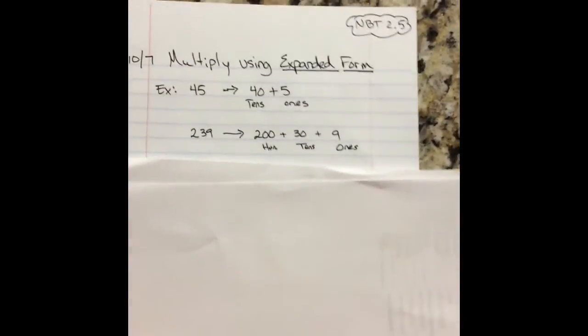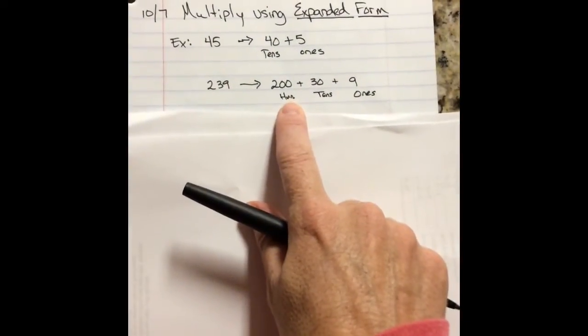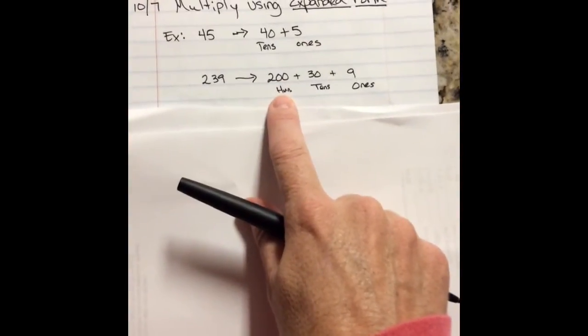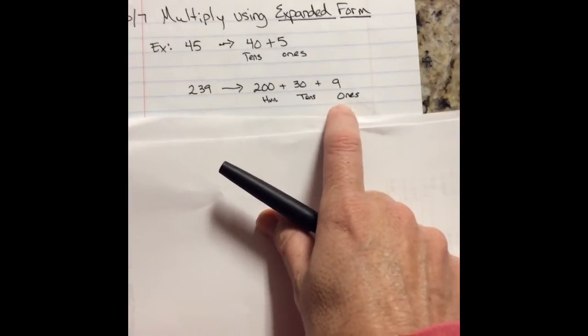Another example would be 239. If you stretch it out into expanded form, you expand it. You have the hundreds, 200, the tens, 30, and 9 ones, excuse me. So we're going to use the place value and the area model to multiply.